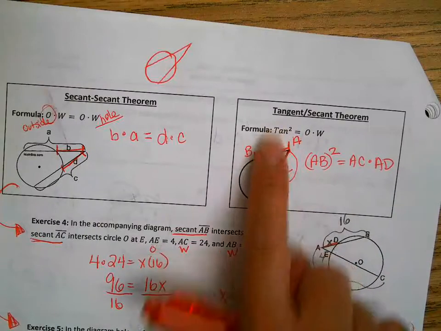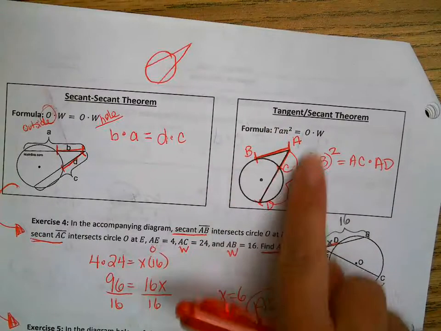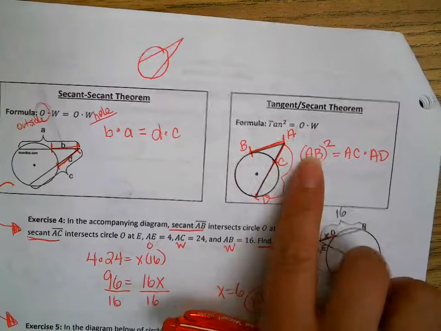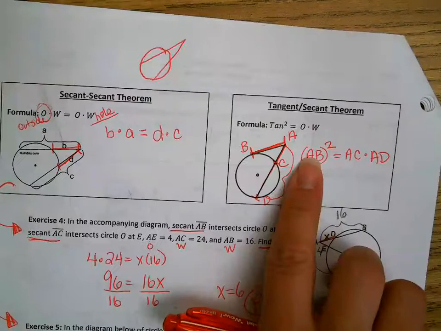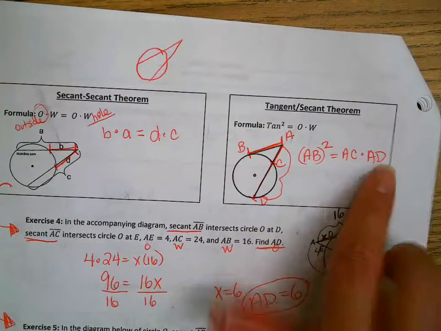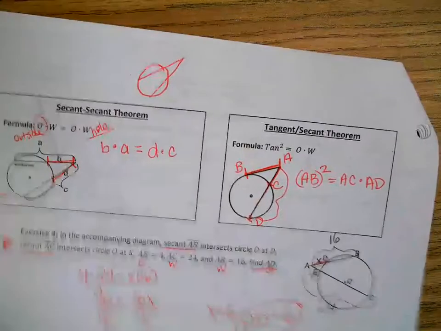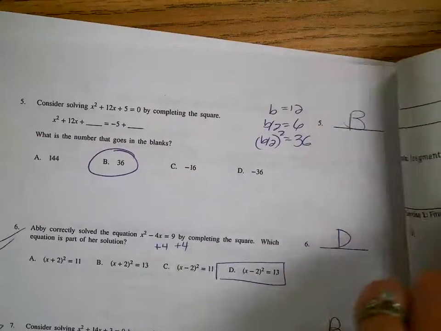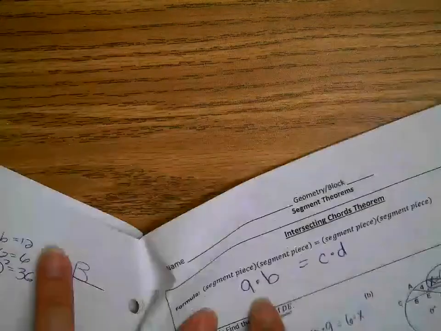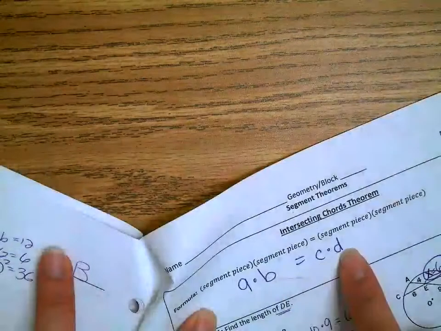So the tangent squared, you need a product on this side. You're multiplying 2 things over here, same measure times itself, and 2 things over here. That's the general idea with all 3 of these rules. For the chord theorem, we're multiplying 2 things and 2 things.